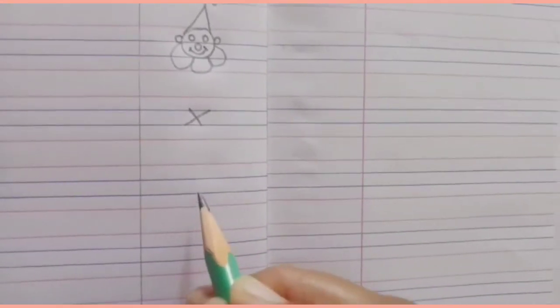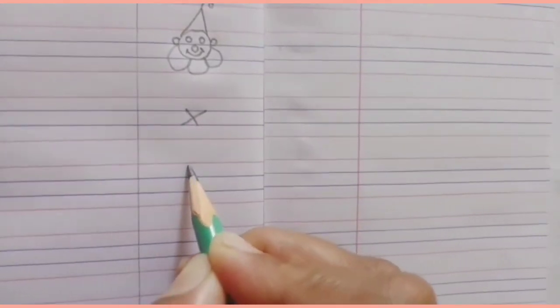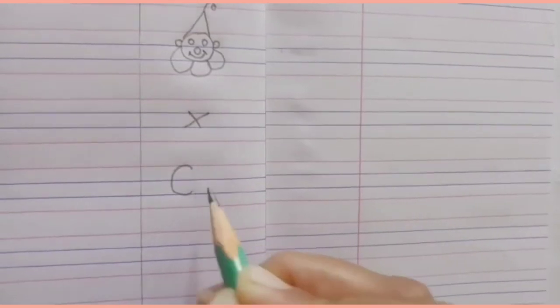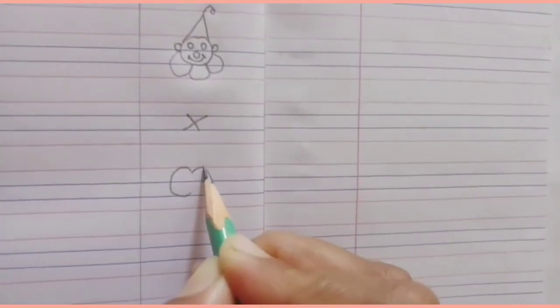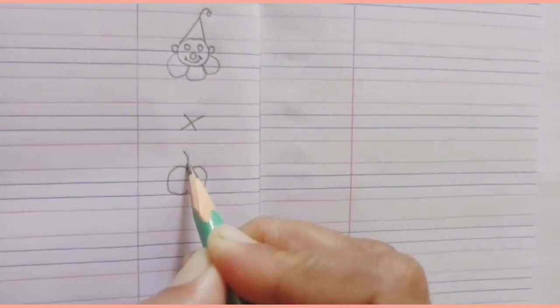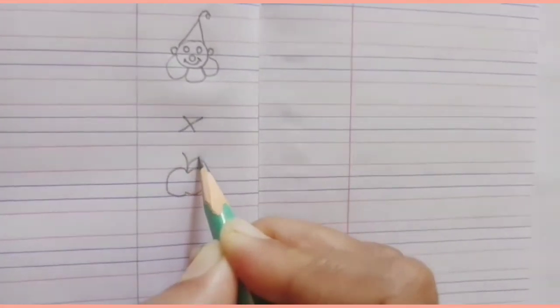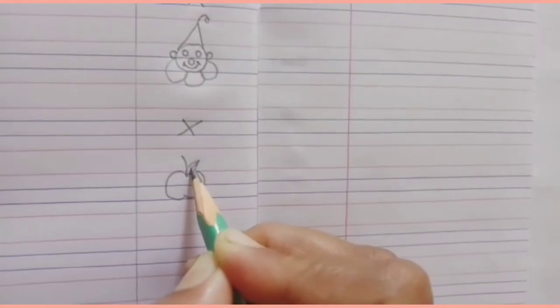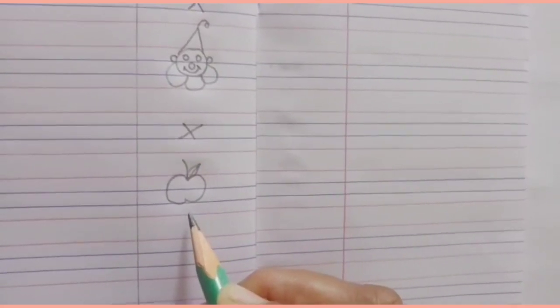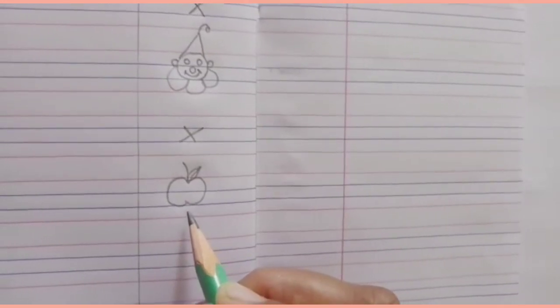In the fifth image, we will draw a C curve, then a reverse C curve joining both, a curve on the top and a leaf. This is an apple. So kids, I hope you have drawn all the images. Now let's start writing the sentences.